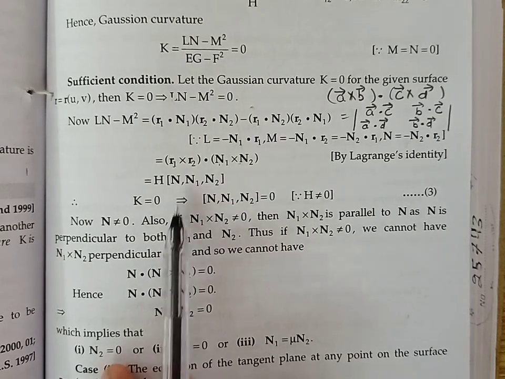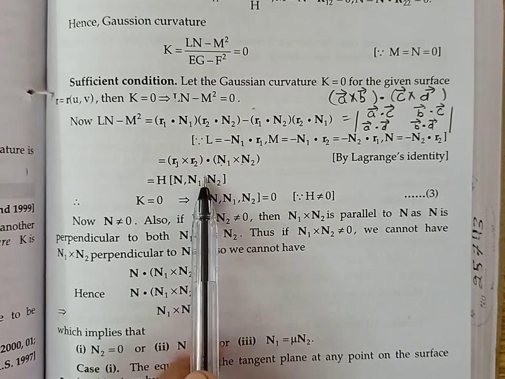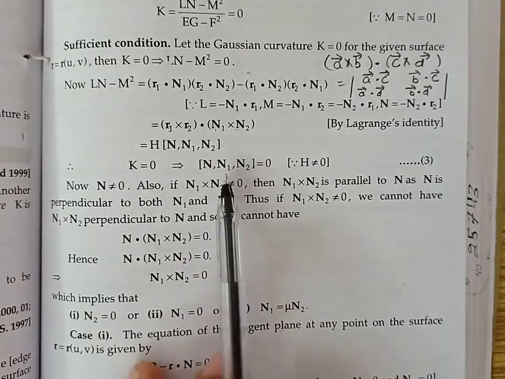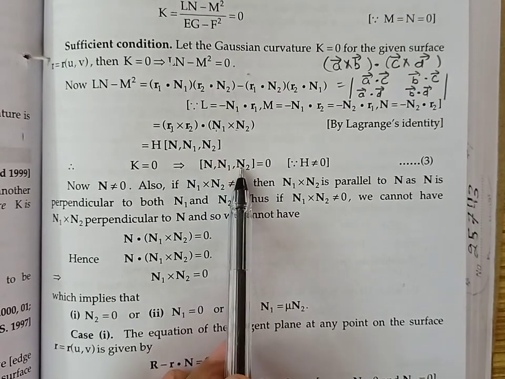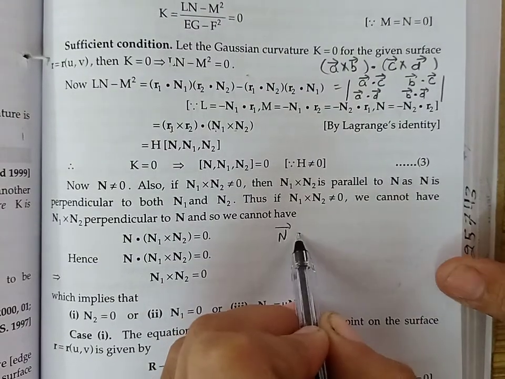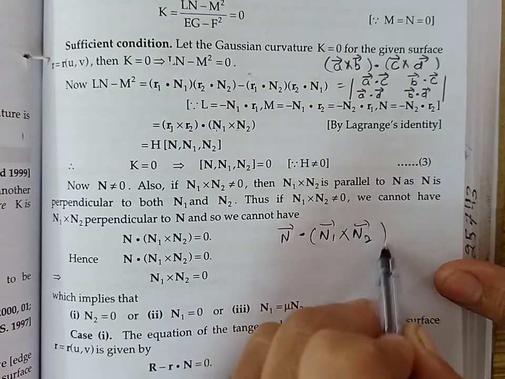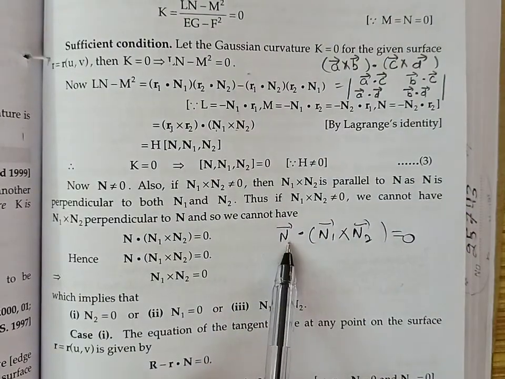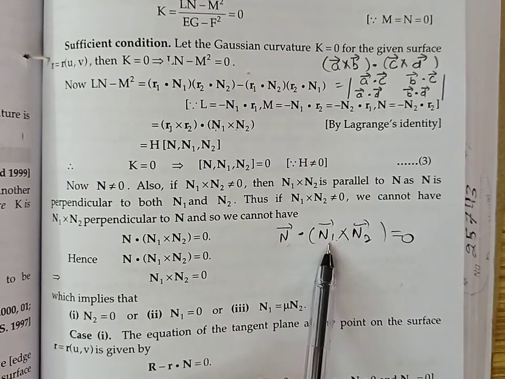Now because we are given that Gaussian curvature is 0, this expression will be 0 because h is not equal to 0. Now the scalar triple product of vector n, vector n1 and vector n2 is 0. It means n dot n1 cross n2 is 0. Now if the dot product of two vectors is 0, either the first vector will be 0 or the second vector will be 0 or both vectors will be perpendicular to each other.